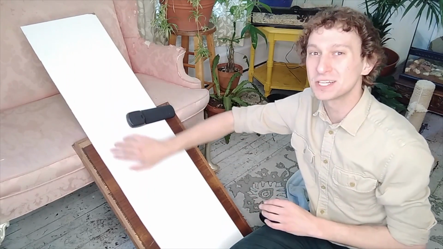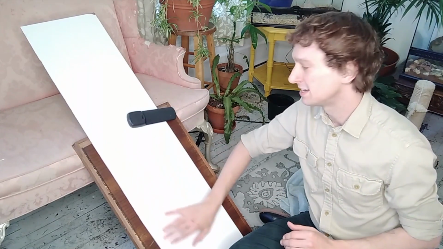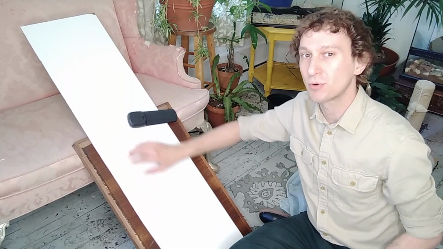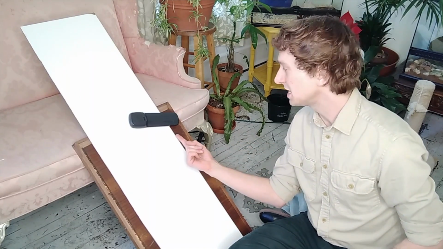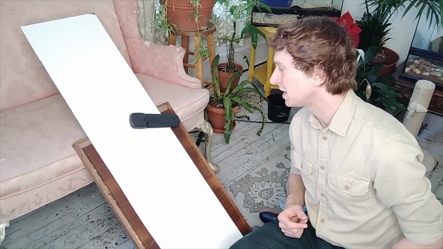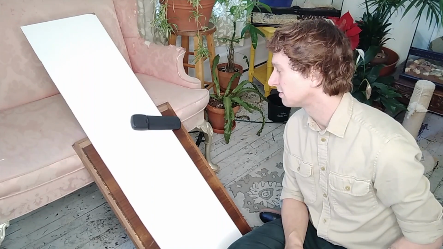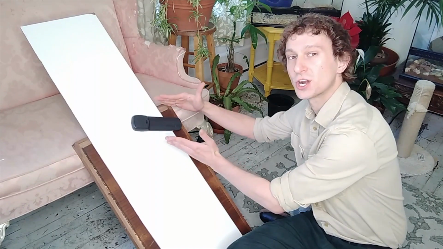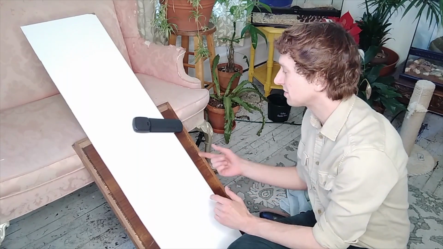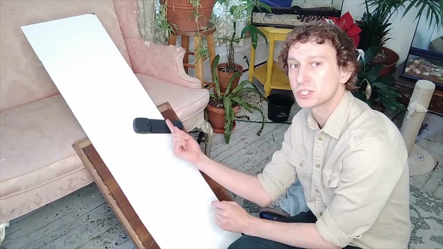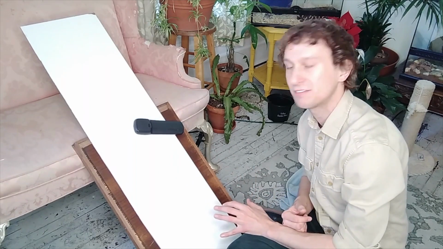Now this is a much smoother surface. This feels just like a whiteboard at school does. But even then, the remote control is moving very, very slowly. As it turns, it's getting pulled down, and there's still a friction force that's pushing against that pull force of gravity.